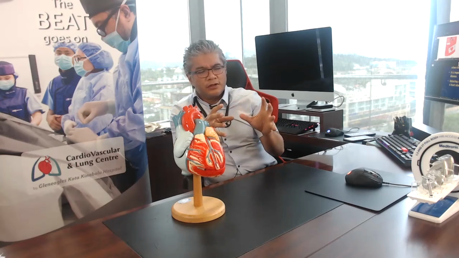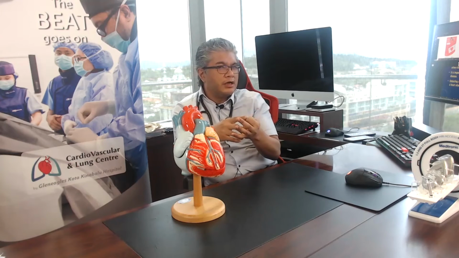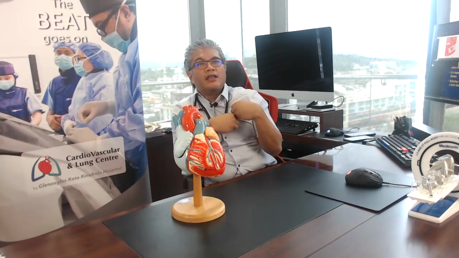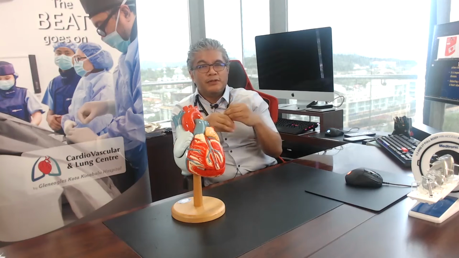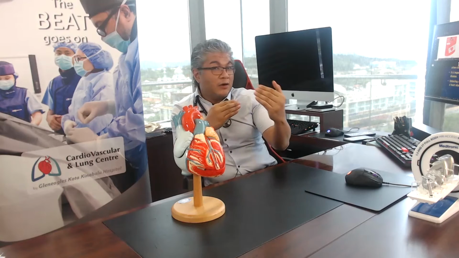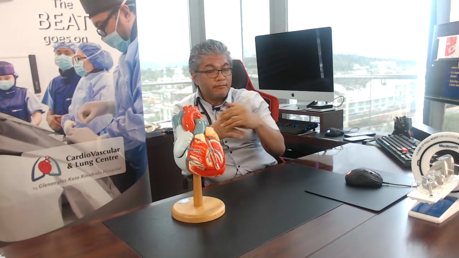The other one is an electrical problem of the heart. So there's a few conditions that we call long QT syndrome or Brugada syndrome. These are problems with electrical channels in the heart, and they cause people to die suddenly, and they're one of the leading causes of people dying suddenly under the age of 40.